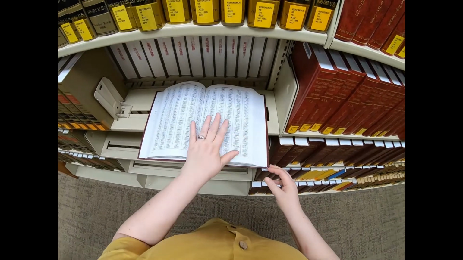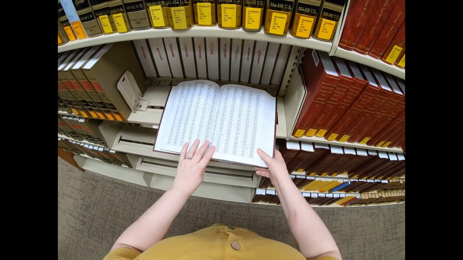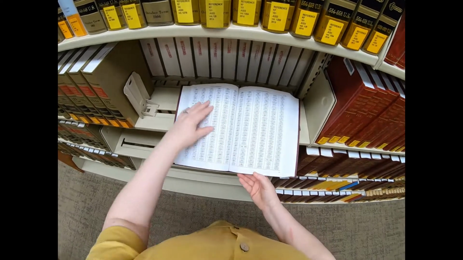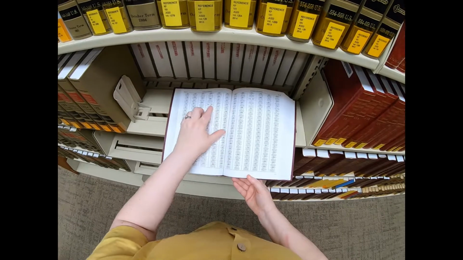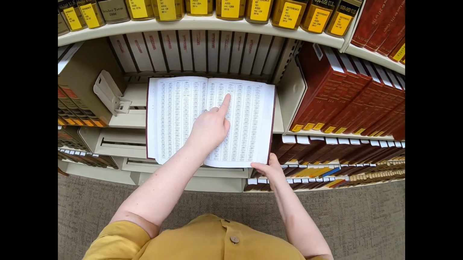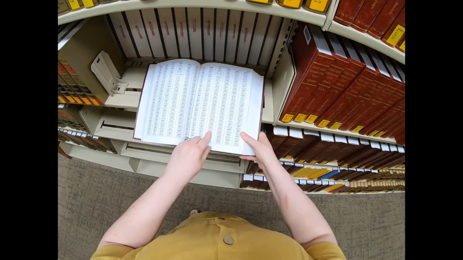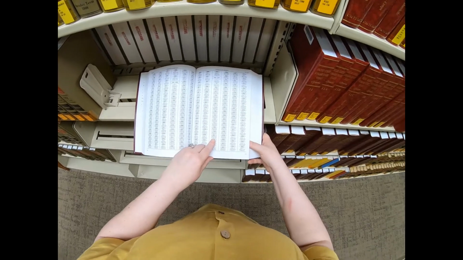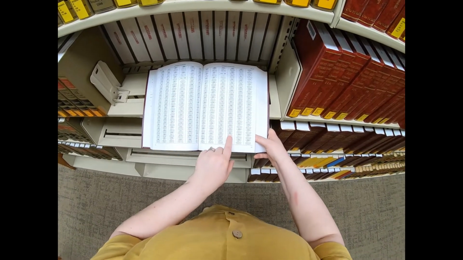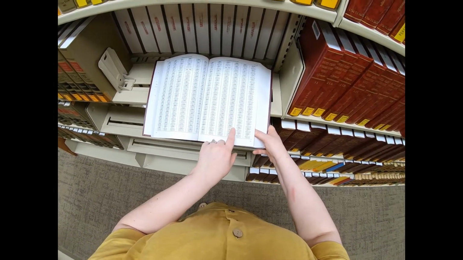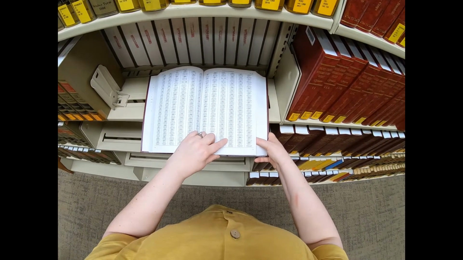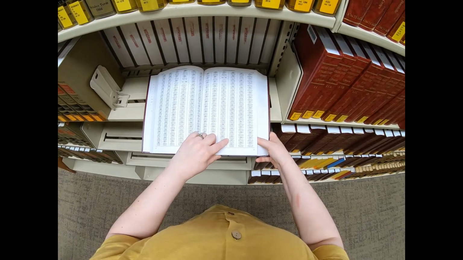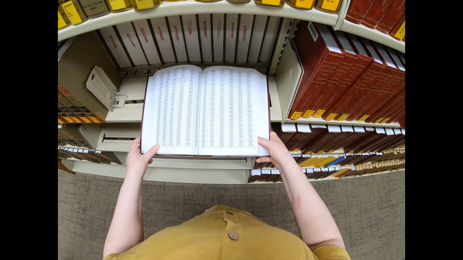In this case, we started with the U.S. Reports, so we're going to find 347, and you'll notice that the volumes are in the box, and then we're going to look for the page number, which was 483, and it gives you two citations, one to the Lawyers Edition and one to the Supreme Court Reporter, both of which we have seen.